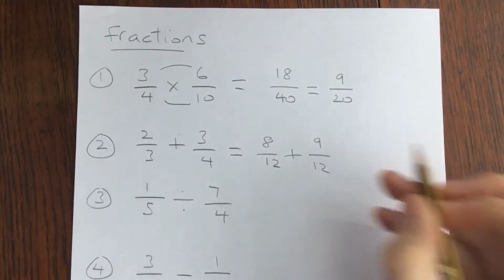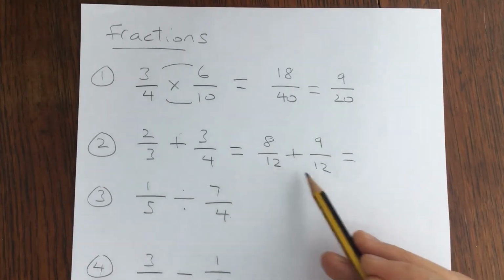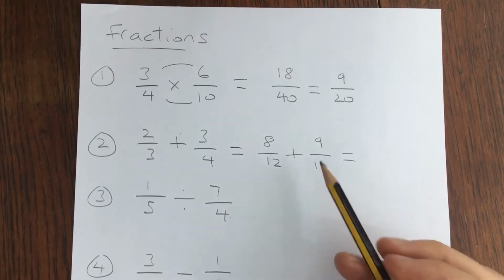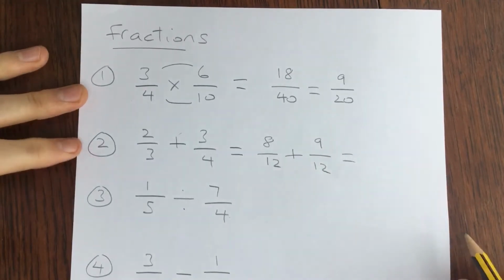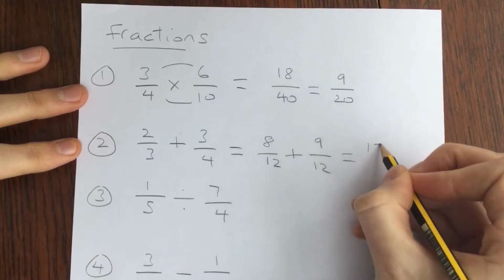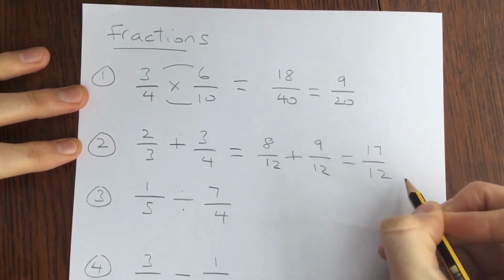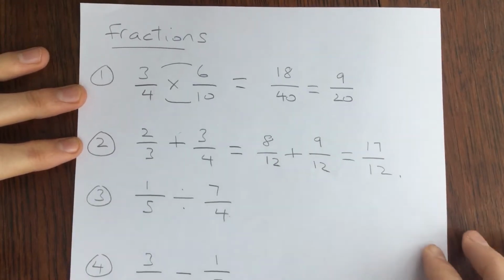So 9/12. Now that we've got a common denominator together, we can just add along the top. So 9 plus 8 is 17. So we get 17/12 as our answer.